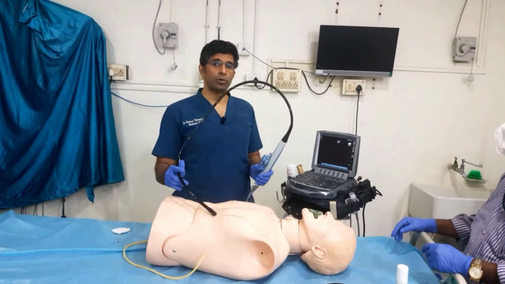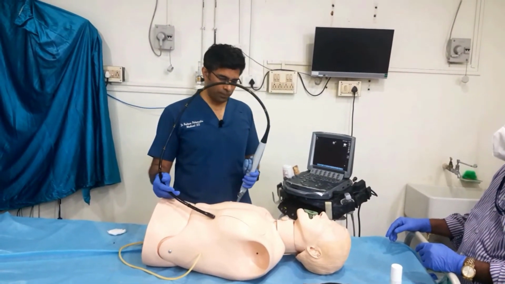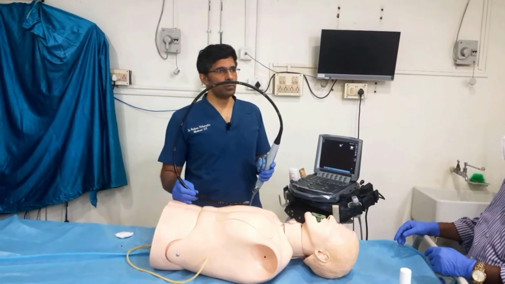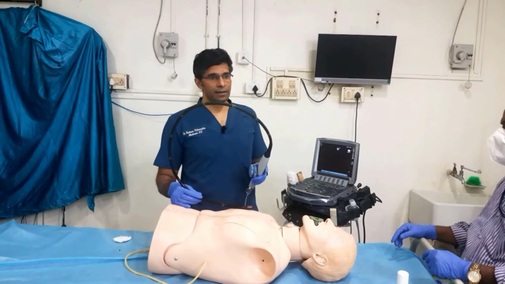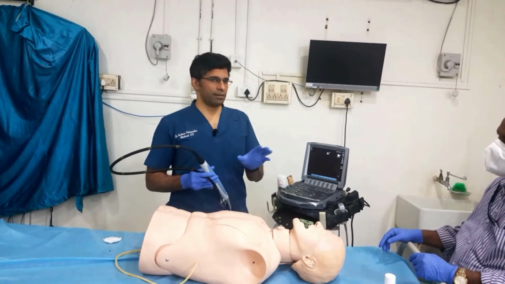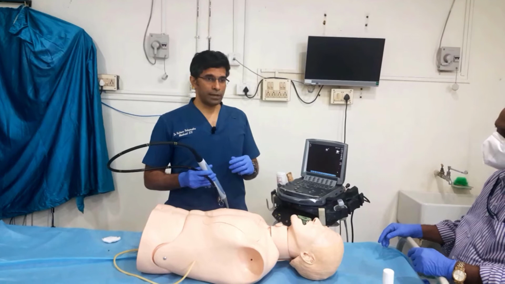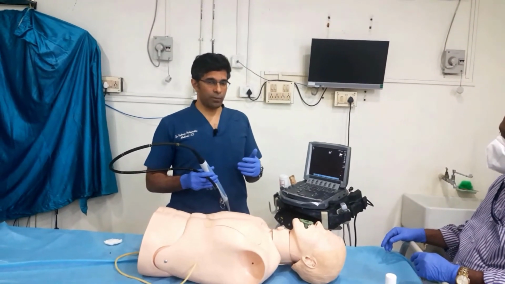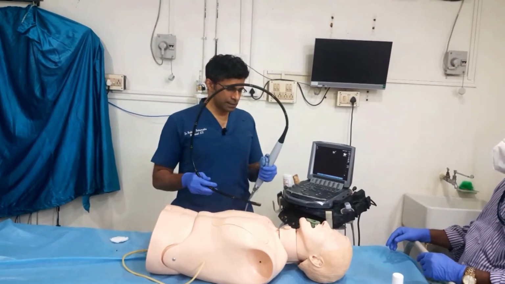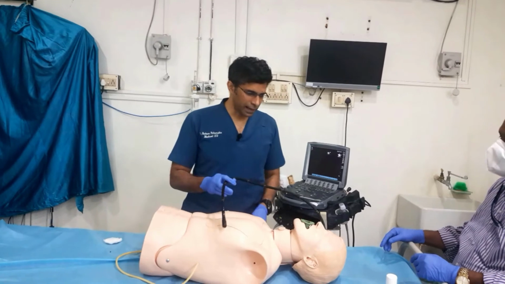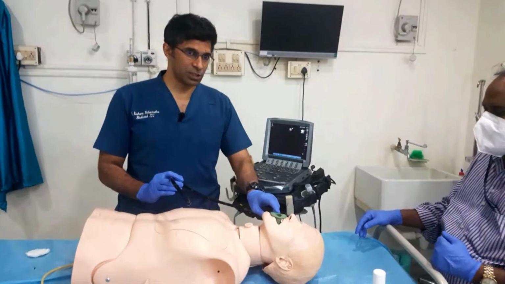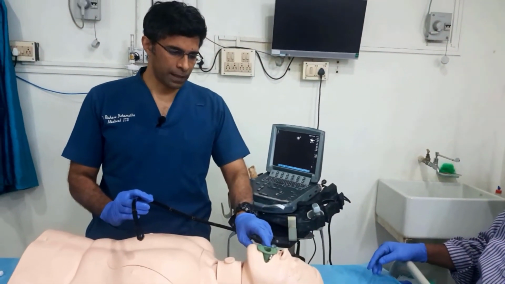Okay, we will now look at how to insert the transesophageal echo probe. Now, in the ICU, most patients are going to be intubated and sedated, and so it is important, first of all, to make sure that the ET tube is well secured. Second, we may want to increase the sedation in case the patient is very awake, so that it is painless for the patient. Now, to insert this, we must take care to use a bite guard so that the patient does not bite down on this very expensive probe.